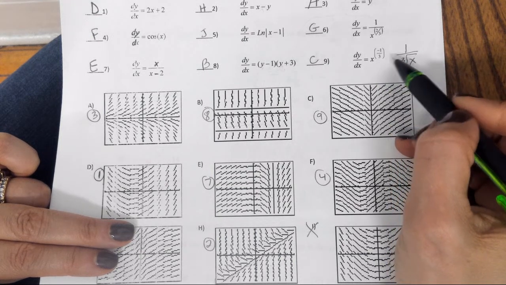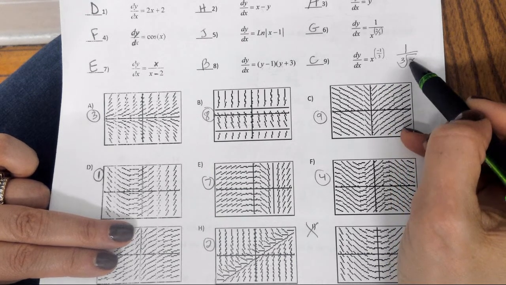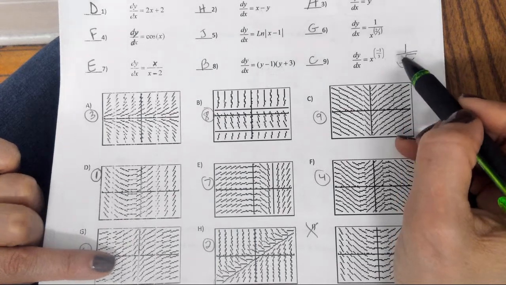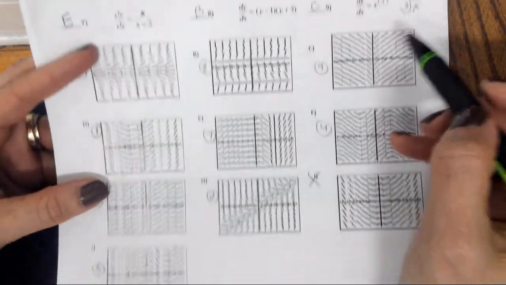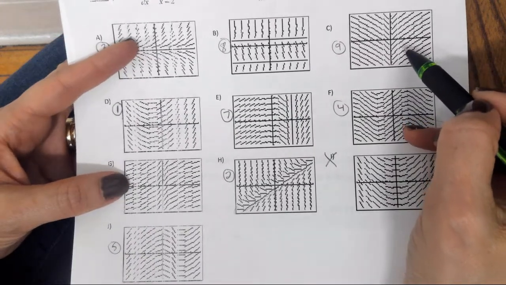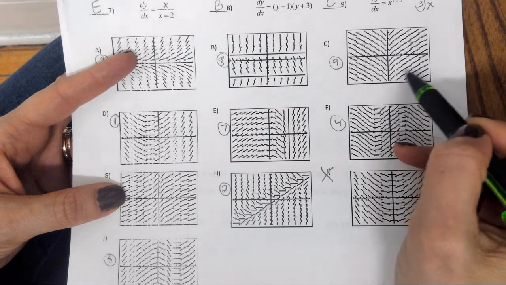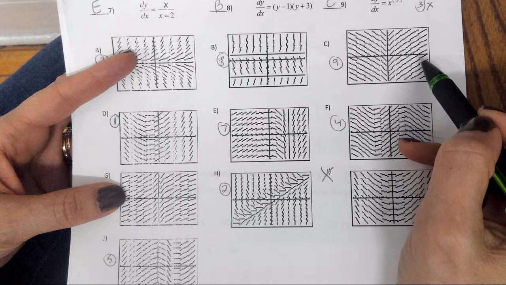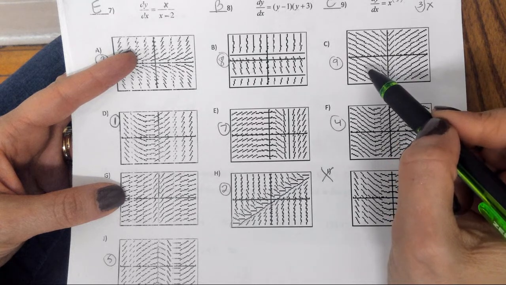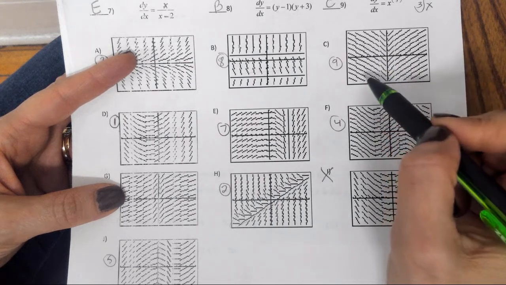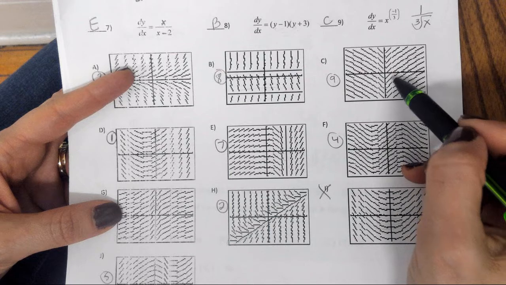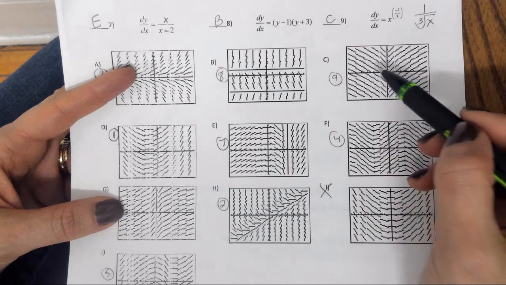So wherever x is positive, I should have a positive slope. Wherever x is negative, I should have a negative slope. So when I compare these last two slope fields, look at this guy. Everywhere to the right of the y-axis where x is positive, I have positive slopes. And everywhere to the left of the y-axis, I have negative slopes. Therefore, this is 9.